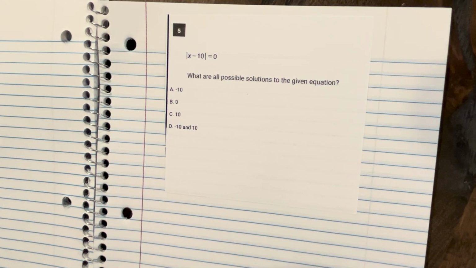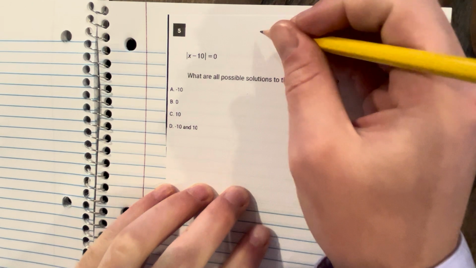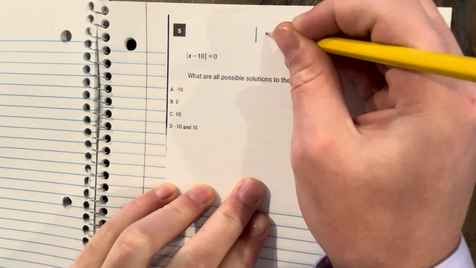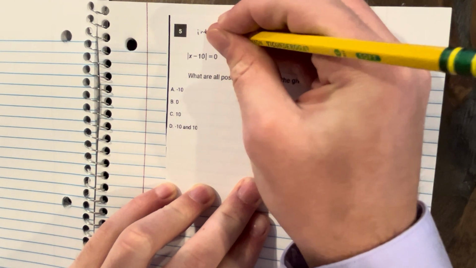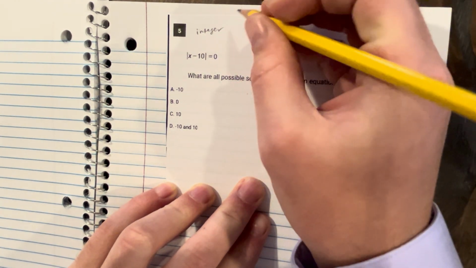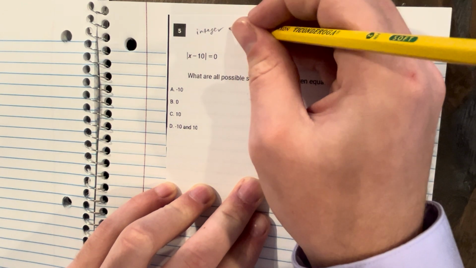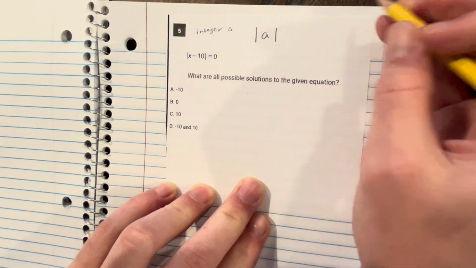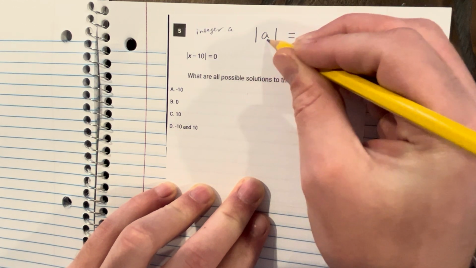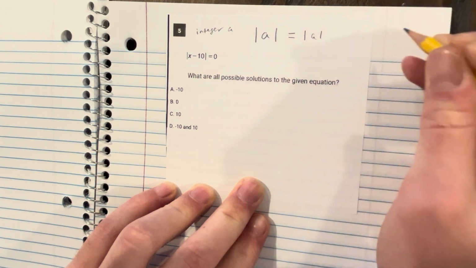Problem number 5. So we have absolute value bars for this problem. So real quick, definitionally, if we have the absolute value of a number that we call a, let's say we have an integer, that just means a whole number, can't be a fraction or decimal, but it works for any number. So integer a, let's say that we have integer a here. The absolute value of a is just going to be a.